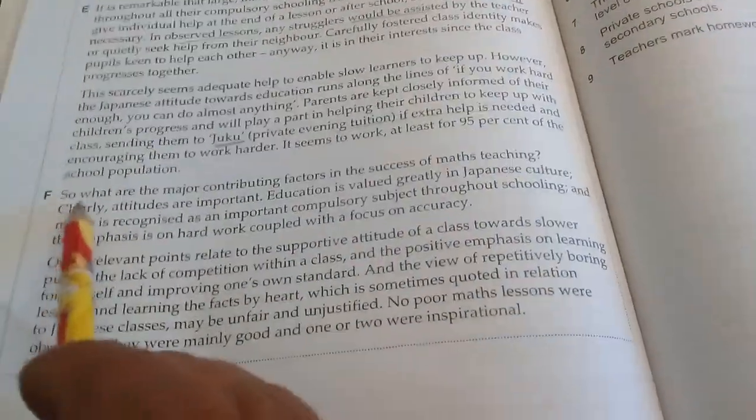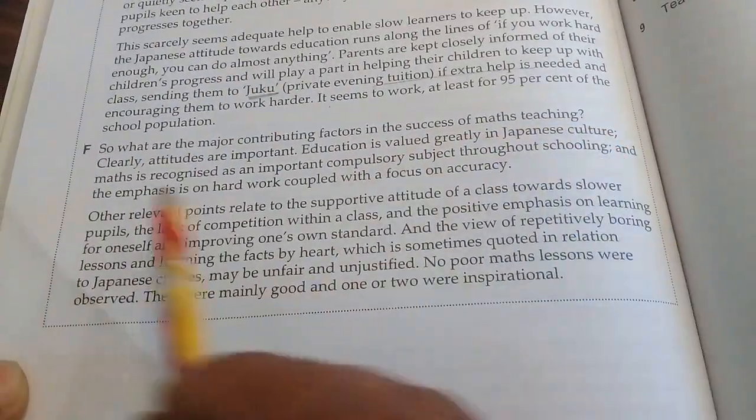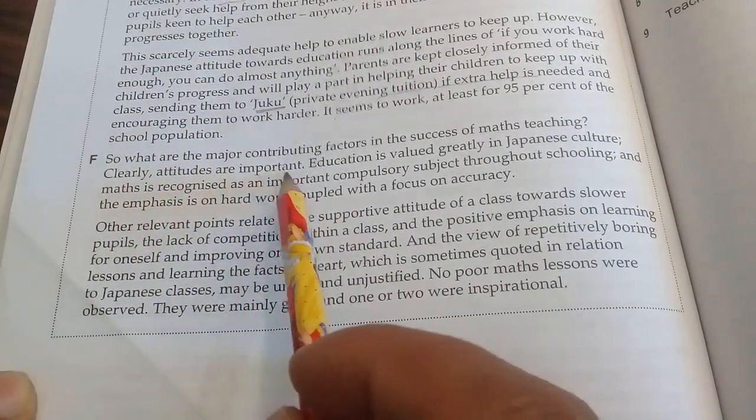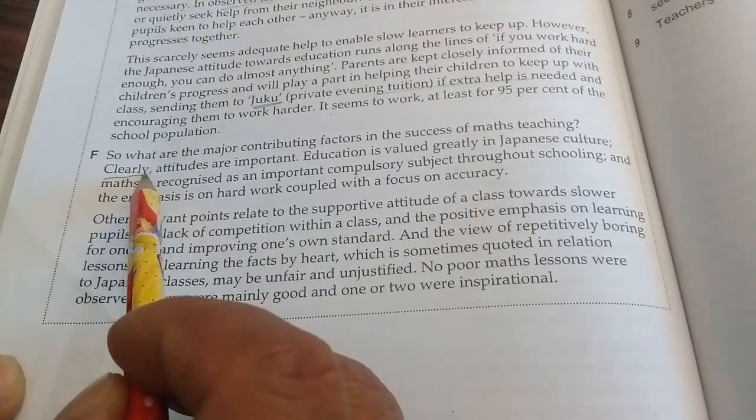And the last one is number 5, section F, we have to read. Here you can find: what are the major contributing factors in the success of math teaching? This is the question. Now the explanation you can find here: clearly attitudes are important. Clearly, don't forget clearly.